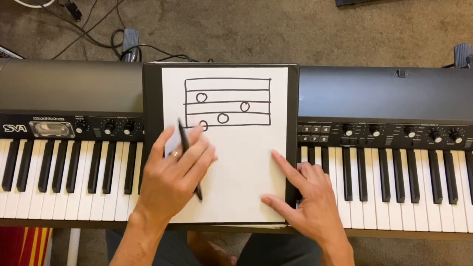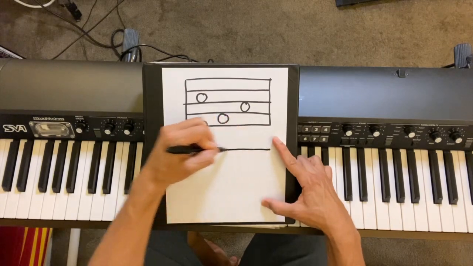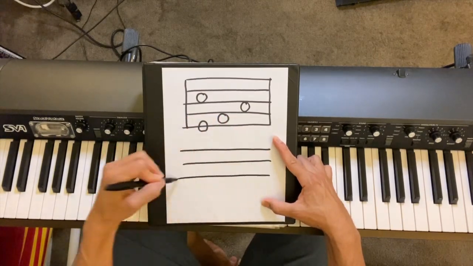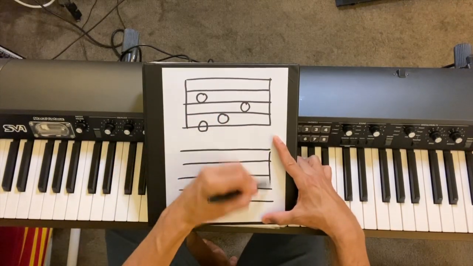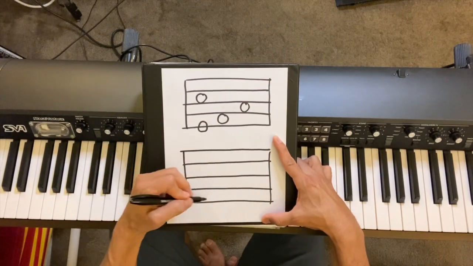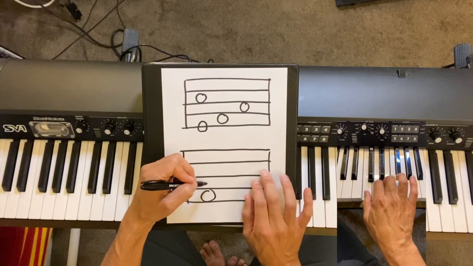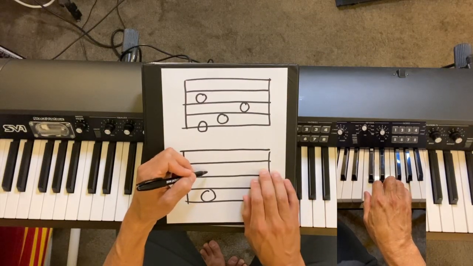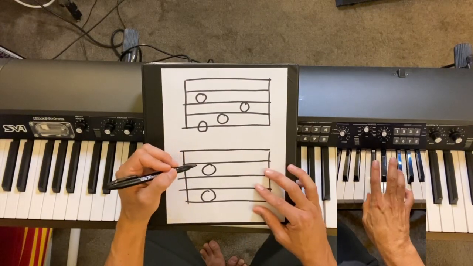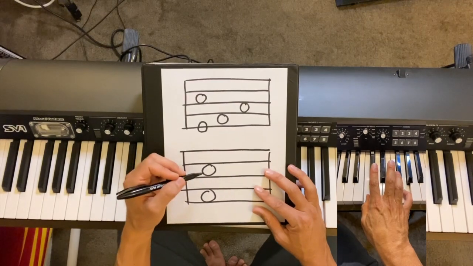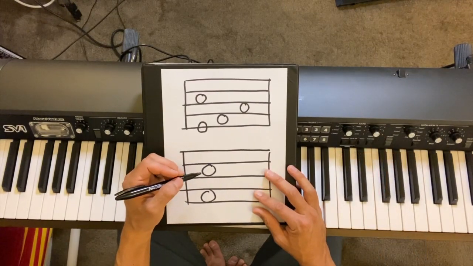Now let's do some harmonic intervals. Do another staff. Close it up. Let's say we have this space note. Space is 1, line is 2, space is 3, line is 4, space is 5. Here's a harmonic fifth. The notes are directly above each other. Okay, there's a fifth right there.